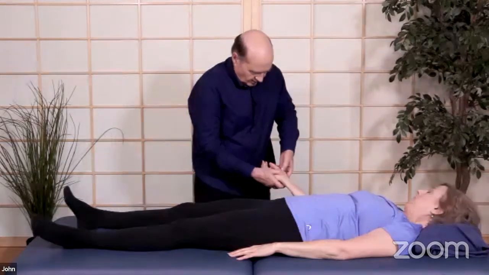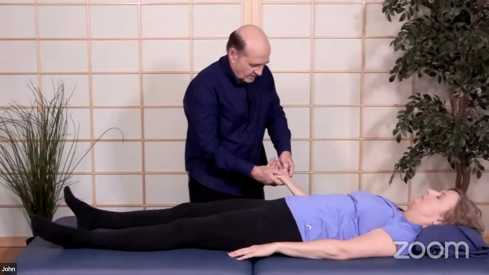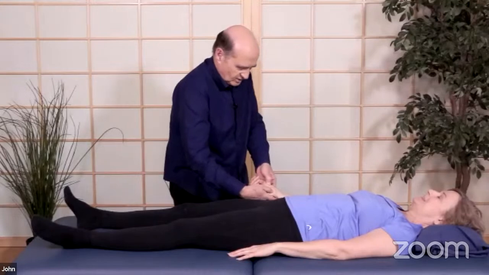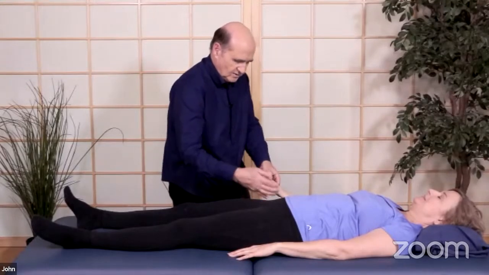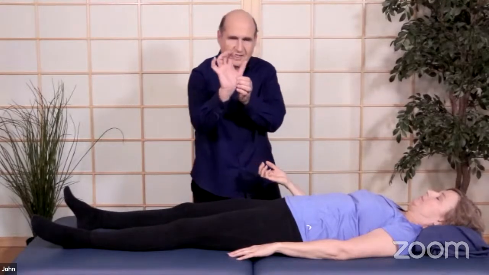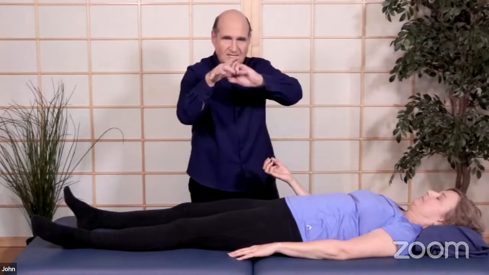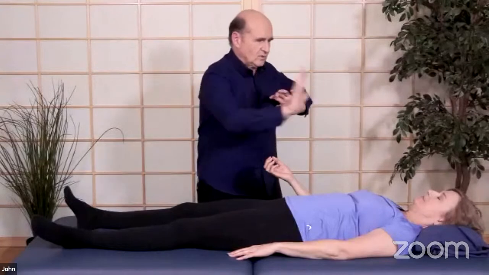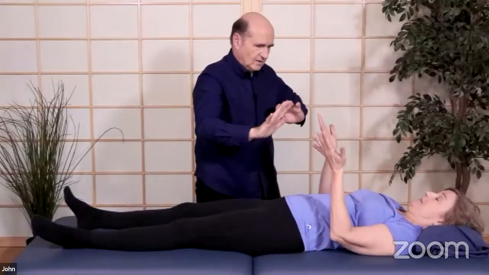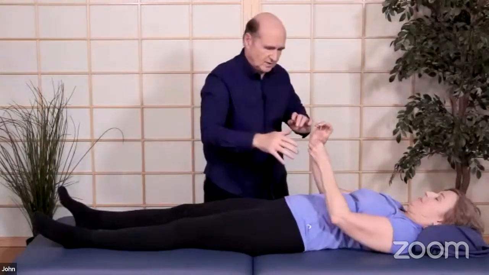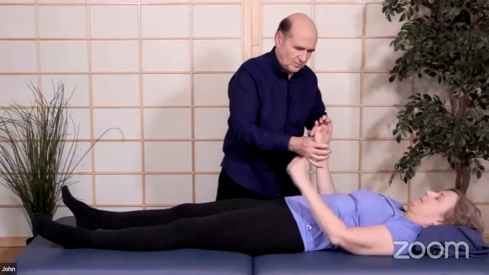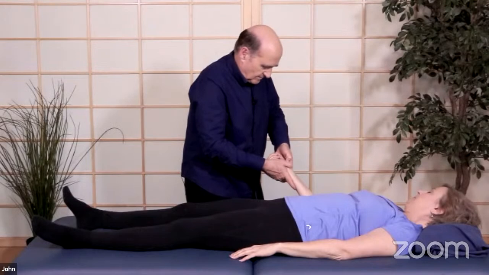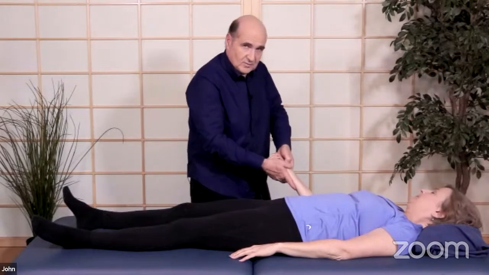So what I'm going to do here is I'm going to get right in here. Is that tender at all? Yes. Okay, I'm working on the insertion of the opponens pollicis muscle. And you can do this on yourself as you're watching. It's often tender because, you know, we're on the keyboards all day long. This gets zapped. And also, you said you fell. I fell. And that produces a carpal tunnel. So I'm going to show you. These are the muscles for carpal tunnel, the opponens pollicis muscle. So I'm rubbing that to adhere it back to the bone.